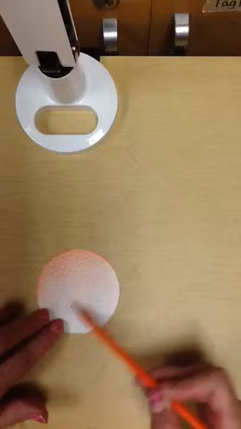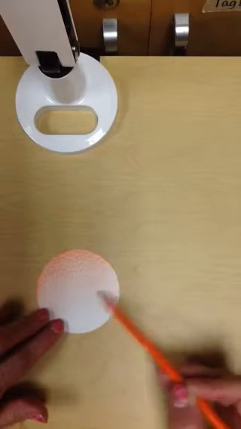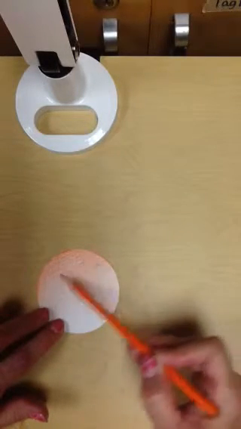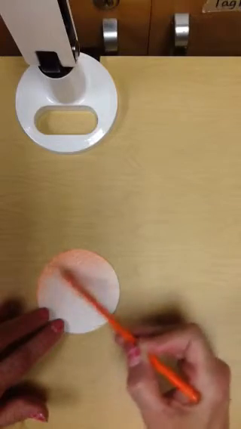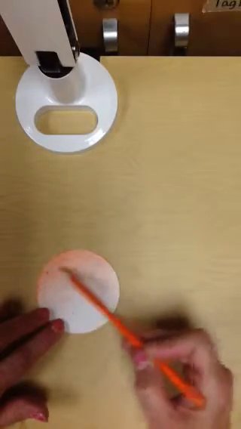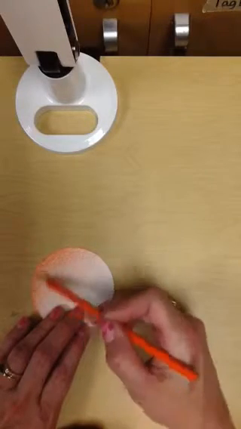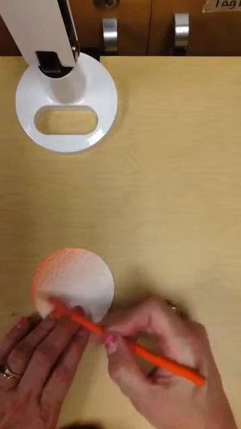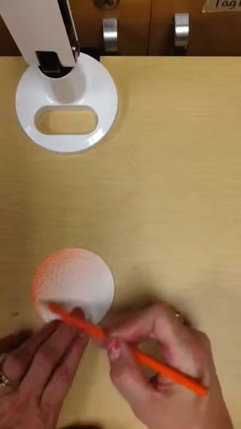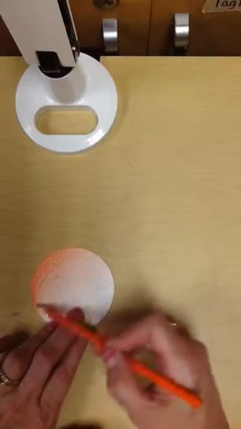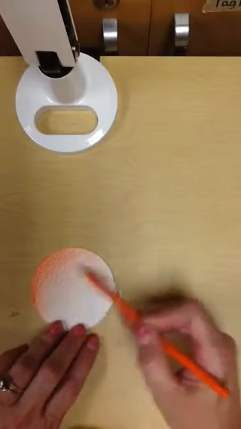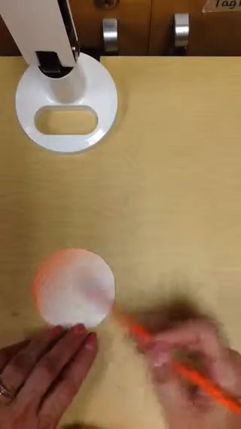So I'll just take my time. I'm pressing lighter as I'm coloring towards the side. I'm pressing harder with more pressure as I go towards the shadow side. And I'm just going to slowly make the shadow side darker and keep my color looking like it's slowly getting lighter.